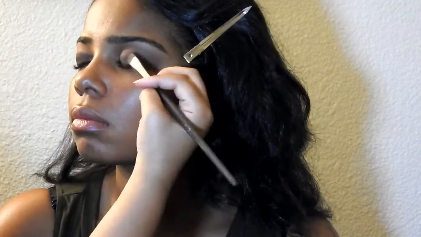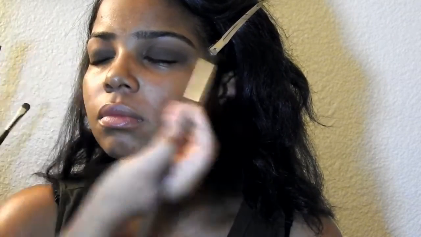But now what I'm doing is I'm taking that matte brown eyeshadow that I mentioned previously, and I'm just applying that to her mobile lid area. I'm applying it in the same place that I applied the gel liner at, because I just want the eyeshadow to kind of pop more and I really want it to stick.